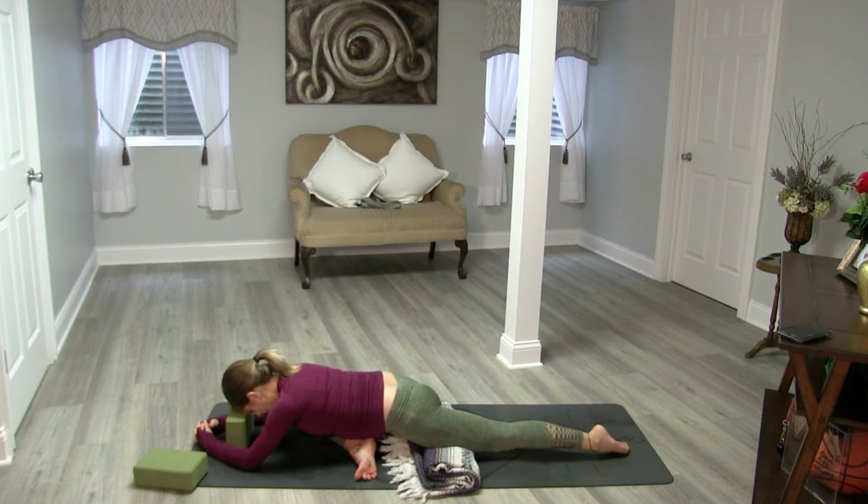And just finding that nice middle ground between getting some stretch and expansion in the body and allowing there to be simultaneous relaxation. So if you're noticing that your breath is short, but you can't breathe, back off. Try a gentler version of the pose. Your body's going to get so much more out of it.